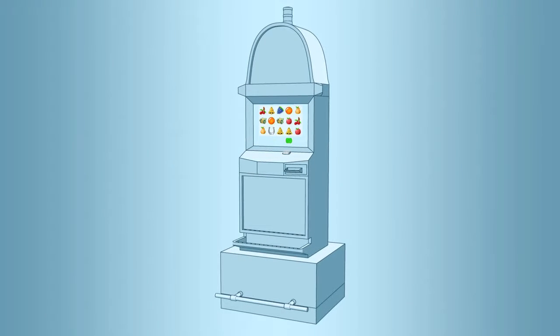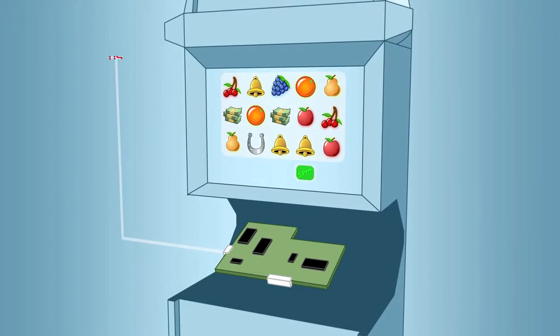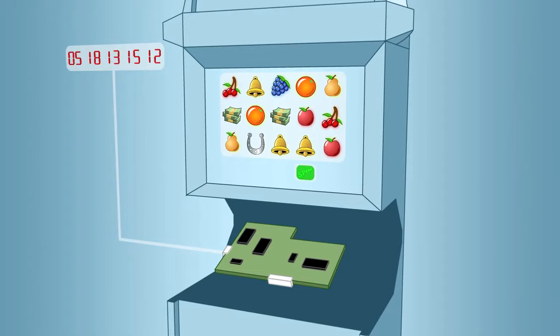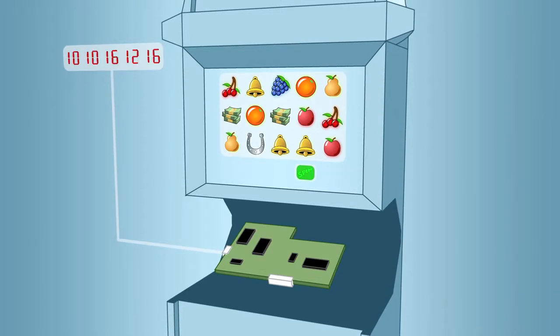This animation explains what the stop button does and does not do. Inside every slot machine is a computer that determines the result for each play. Each outcome is randomly selected, and the computer is used for this purpose. To do this, it uses a random number generator that continually creates thousands of random numbers per second, even when the slot machine is not being played.